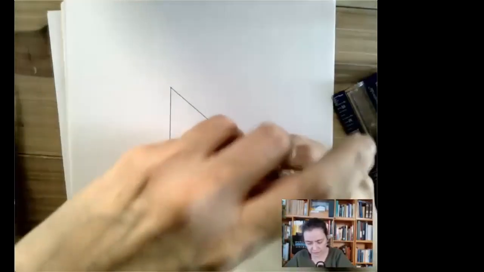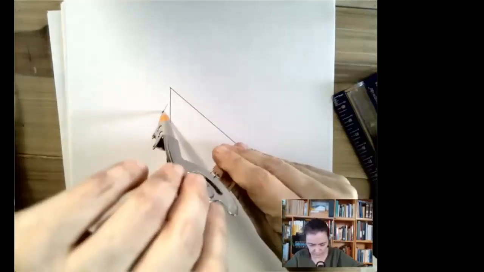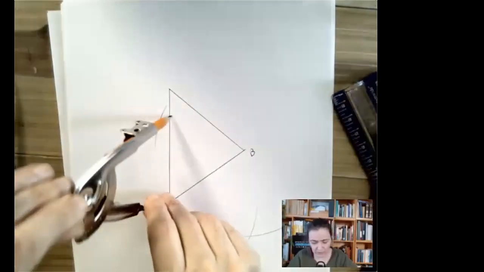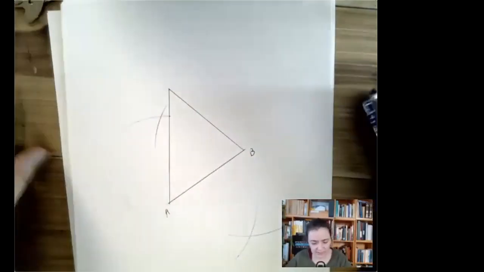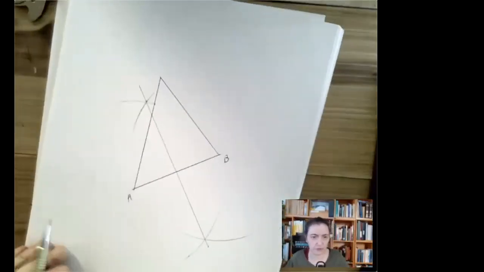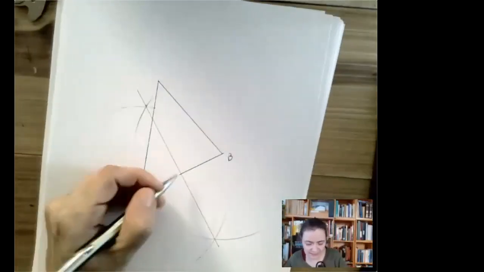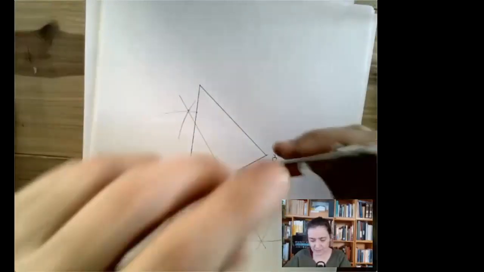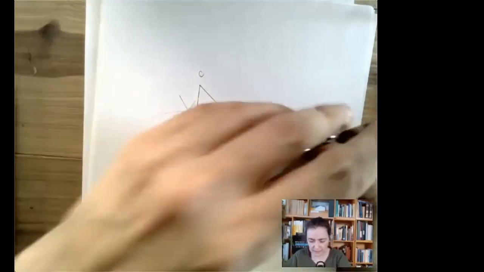Let's do this one. Doesn't matter which two. I'm not drawing in the whole circle because that would make the picture cluttered, just the part that I know we're going to need to use. All right, it should look perpendicular. It should look like this is the midpoint. And let's do this one, line segment BC.